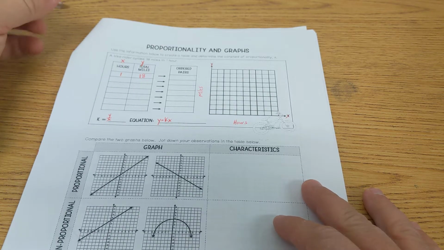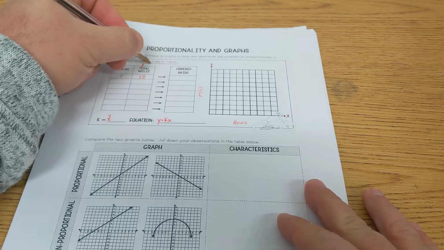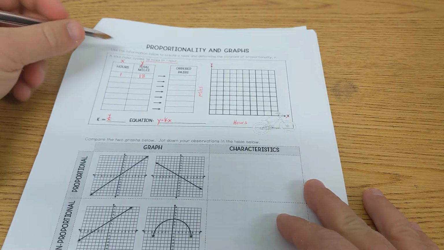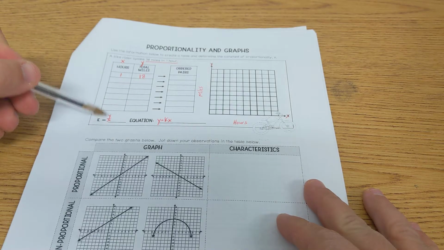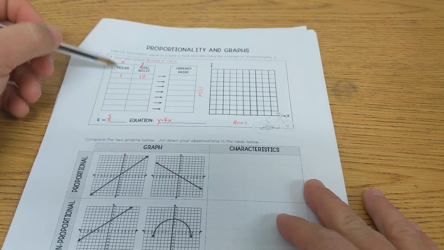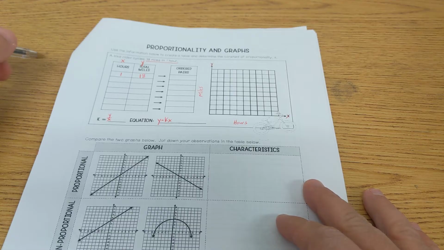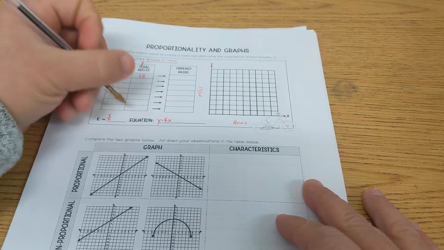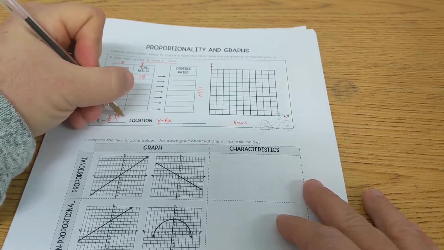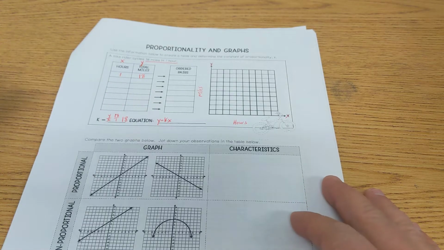So if we know his rate is 18 miles per 1 hour, well, we can do y over x, 18 divided by 1. Now it doesn't say that he speeds up or slows down, so that's a constant speed. So that'll be 18 over 1, so k should be 18.